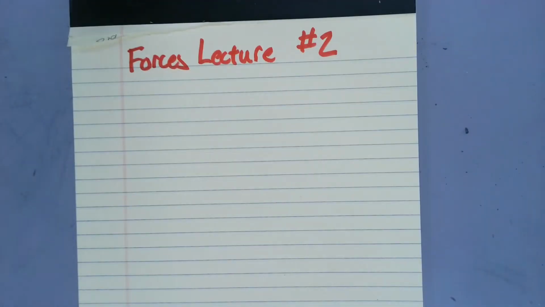So this will be forces lecture number 2, and what you're required to do is to summarize the key ideas, concepts, and formulas that will be presented in this lecture. After you have done so, you will receive a done stamp for the day.